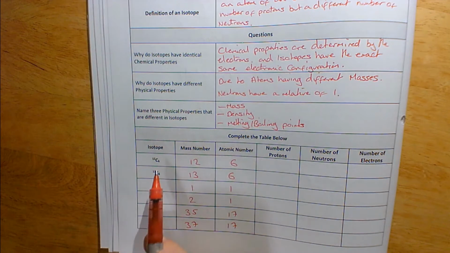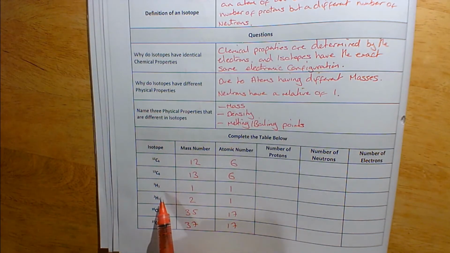Now, these 2 carbon isotopes are going to have identical chemical properties because they've got the exact same electronic configuration. And these 2 hydrogen isotopes are the same, identical electronic configuration, identical chemical properties, and the same for the chlorines. So they're going to have the same structure and bonding, the same reactivity, and the same products that they form when they react with other elements. What's going to change, however, is the mass, the density, and the melting and boiling points.